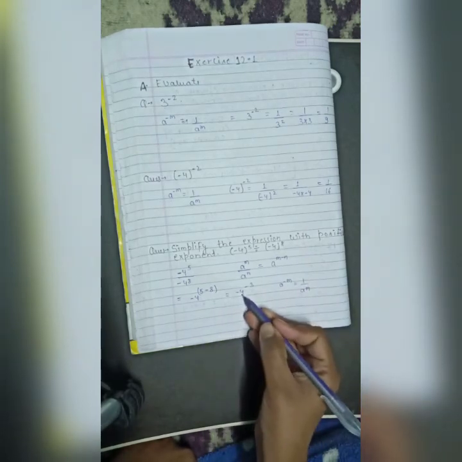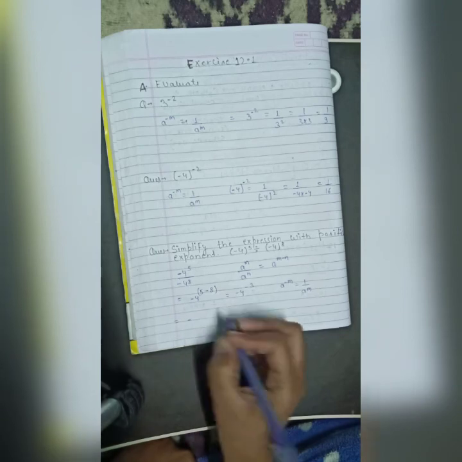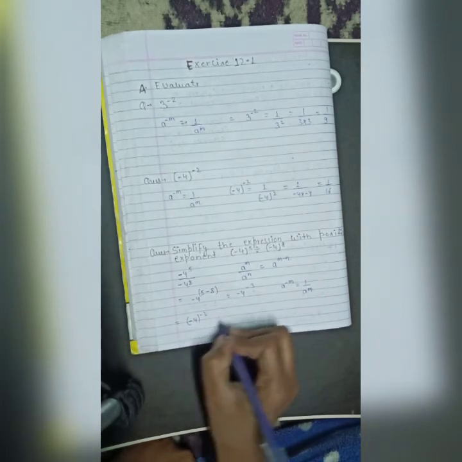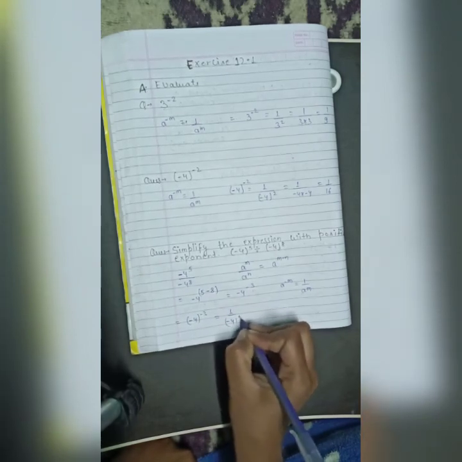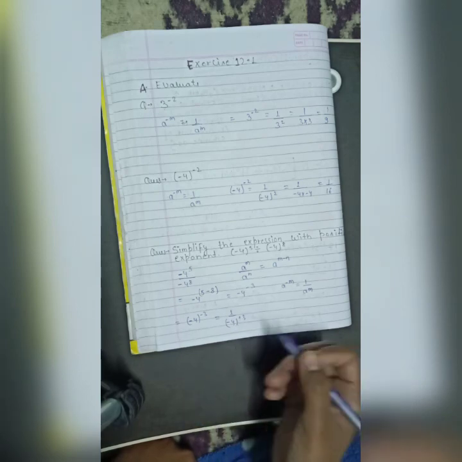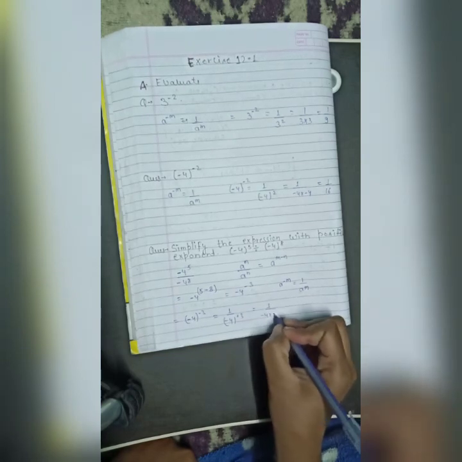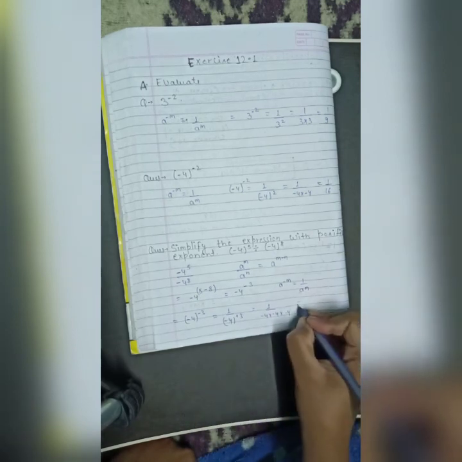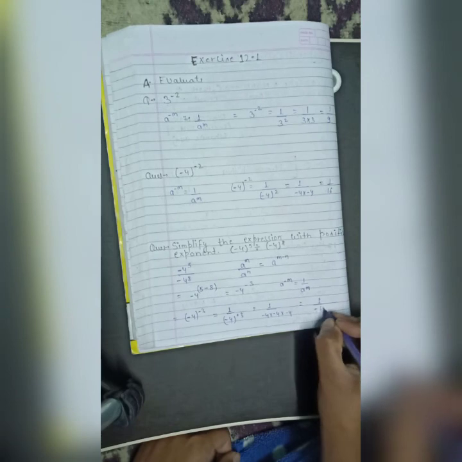So minus 4 raised to the power minus 3 will be equal to 1 upon minus 4 raised to the power plus 3. And minus 4 raised to the power plus 3 means what? You have to multiply this minus 4 up to 3 times: minus 4 multiplied by minus 4, 3 times. So you can solve it. That will be equal to 1 upon minus 64.